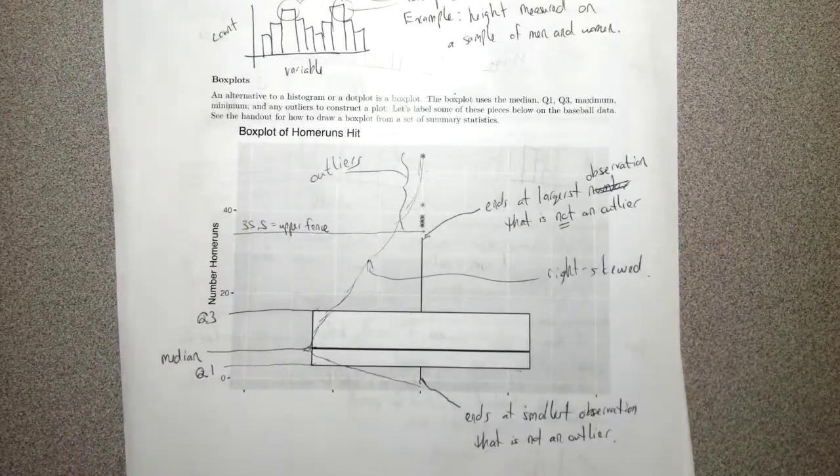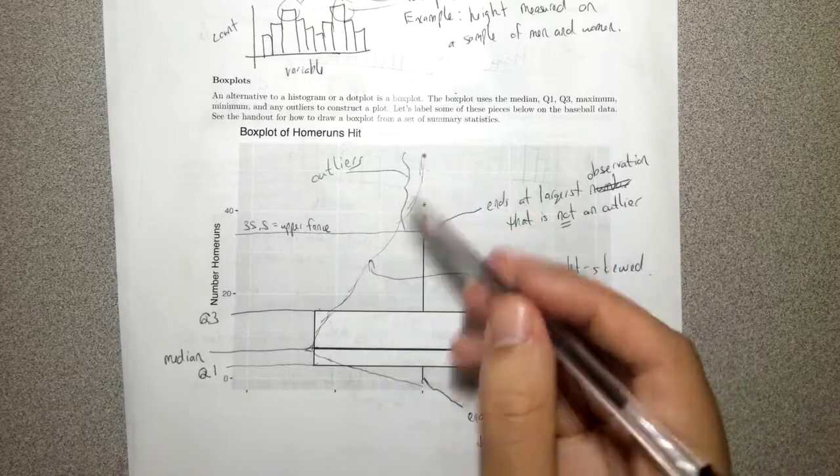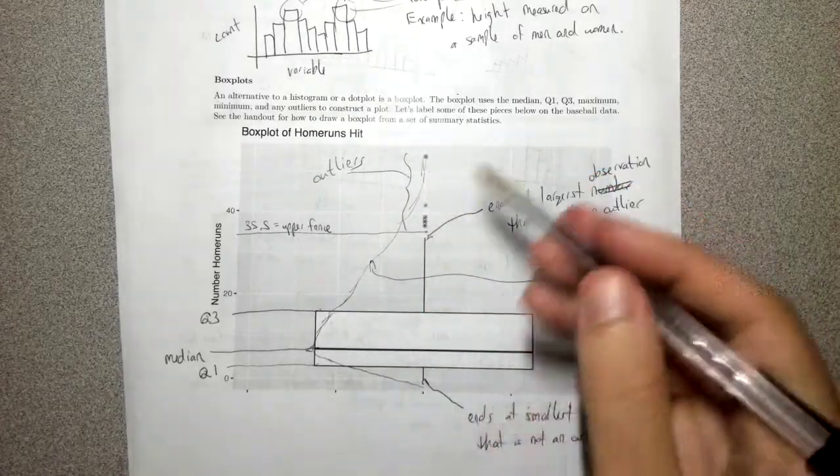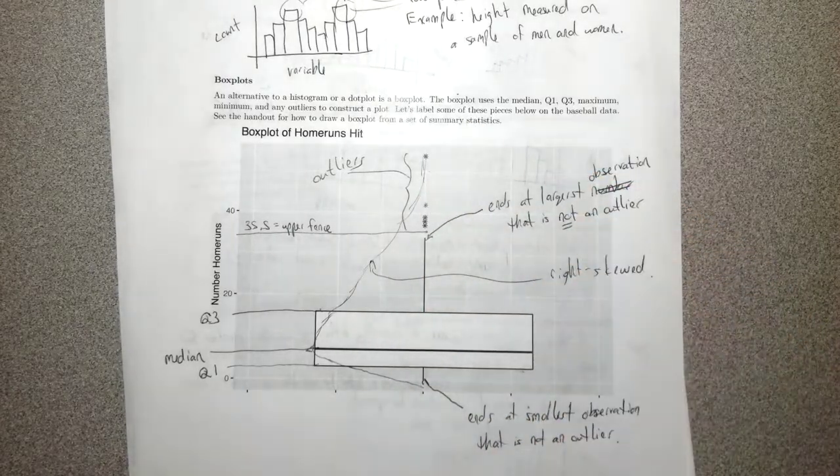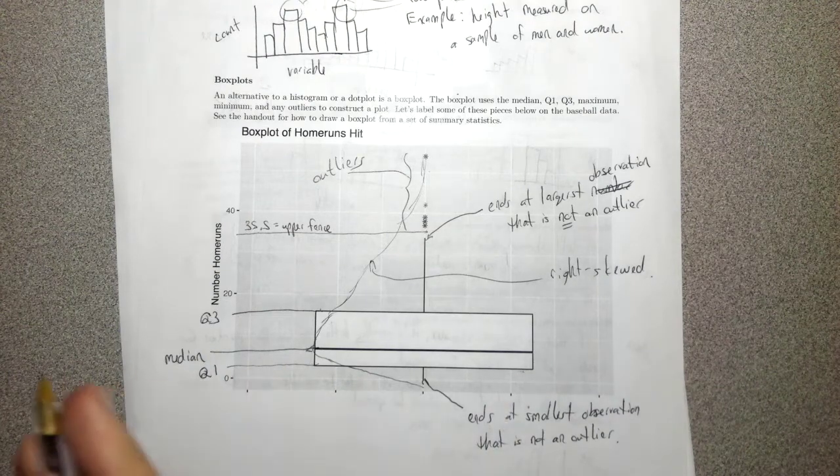Okay, cool. As always, let me know if you have any questions. In the next video, we will draw a box plot from scratch. Essentially we'll do the reverse of what we did here, which was labeling the numbers based on the box plot. In the next video, we'll start with the numbers and then draw the box plot.